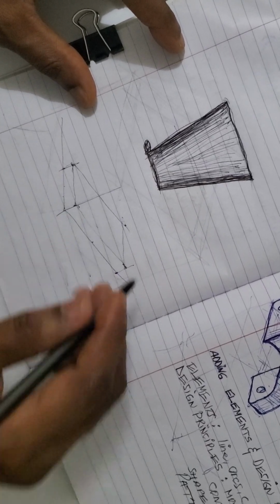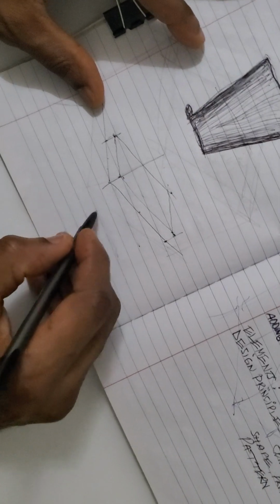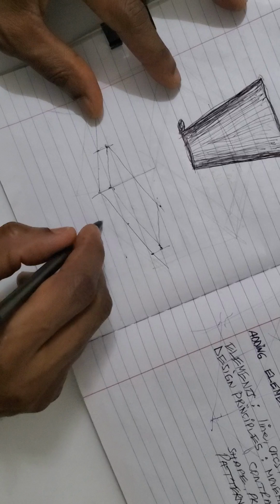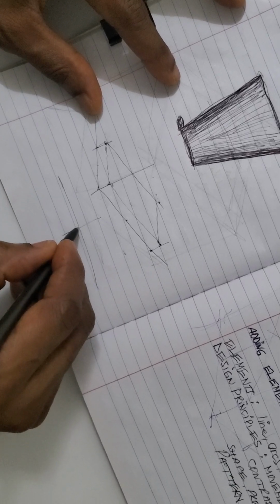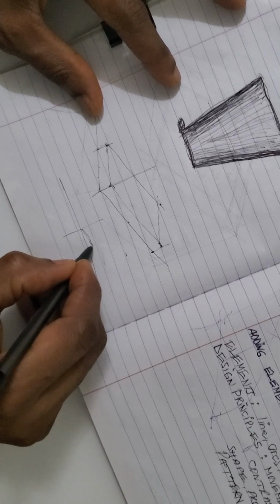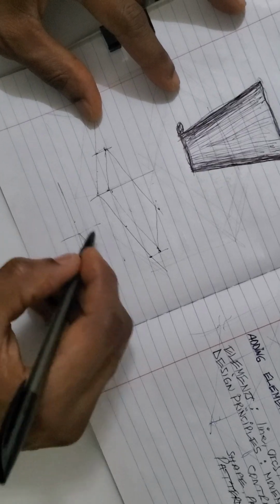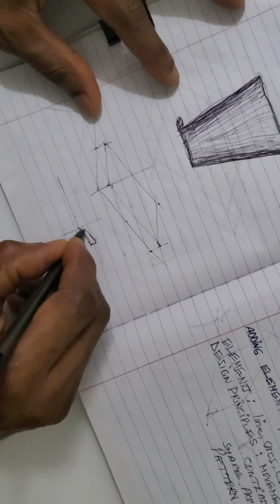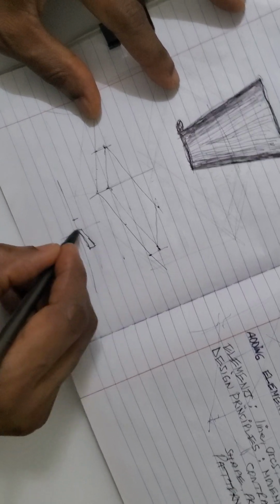Even if I intend to draw this a little bit smaller, the same ratio and proportion has to be maintained. So the size doesn't really matter seriously.